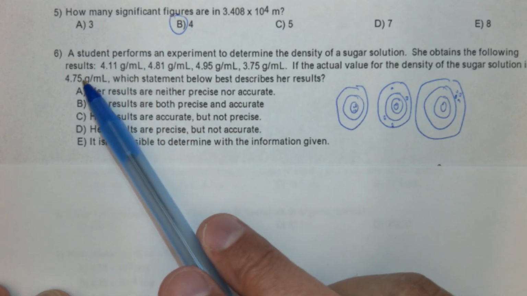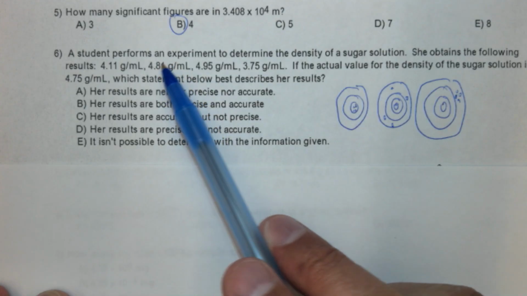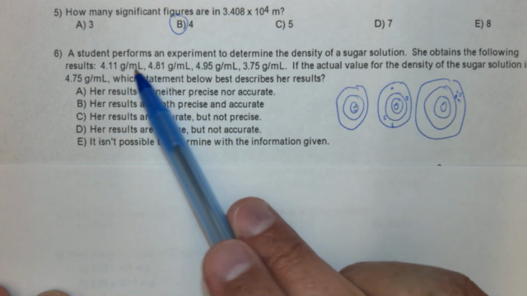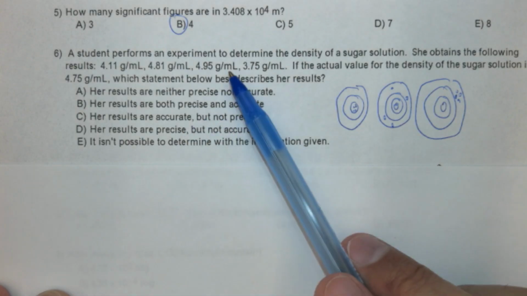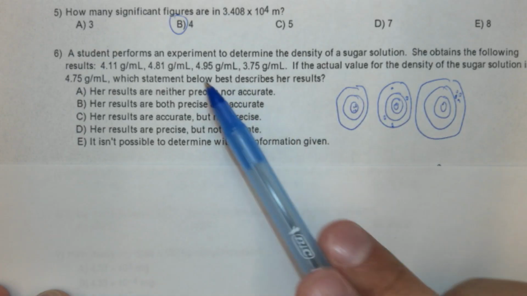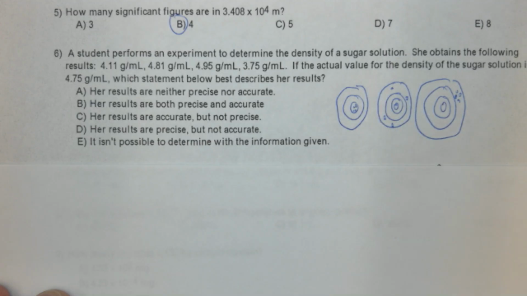You'll also notice that some of them are not very close to the bullseye either. Although there are a couple that are relatively close to the bullseye, there are a couple that are quite far away. So therefore, they're not accurate nor precise, and the answer is choice letter A, because this data is most similar to the central bullseye here.